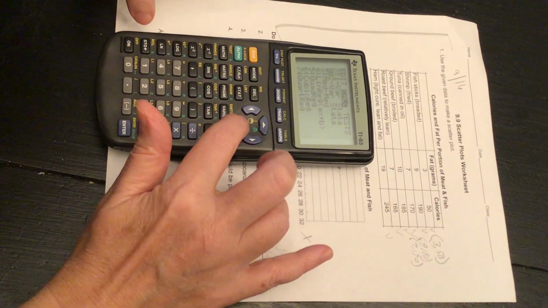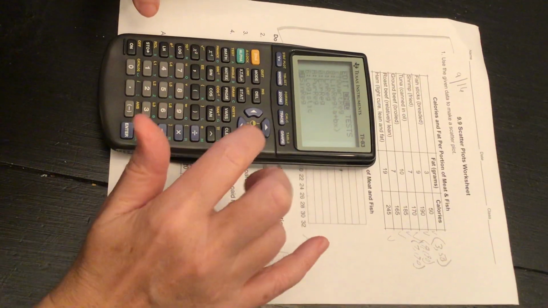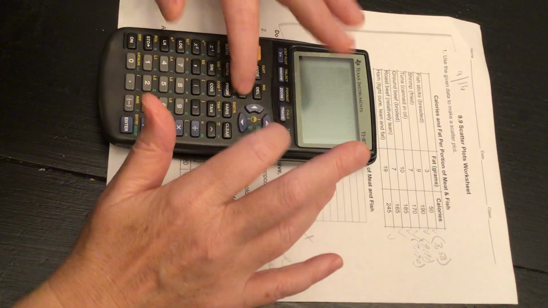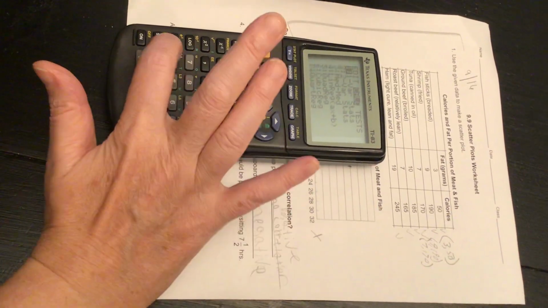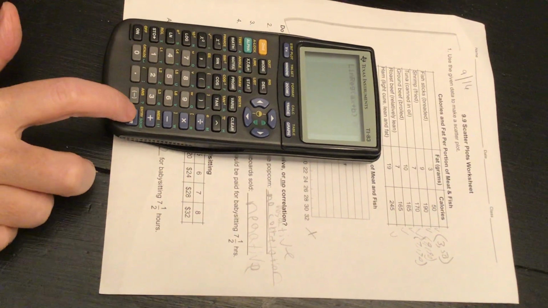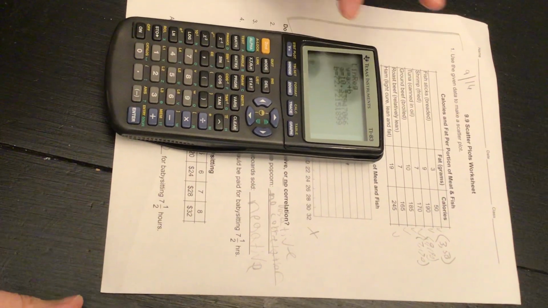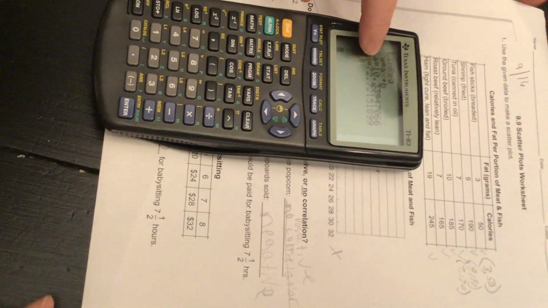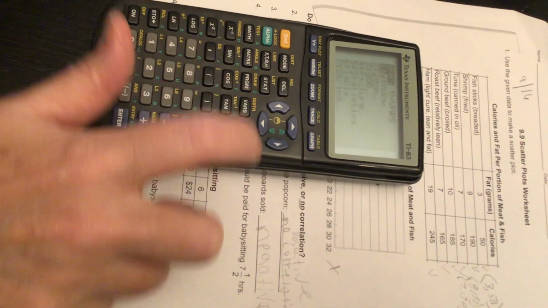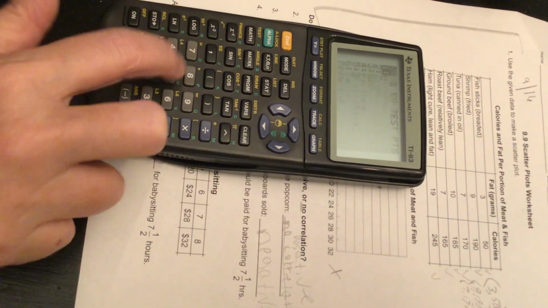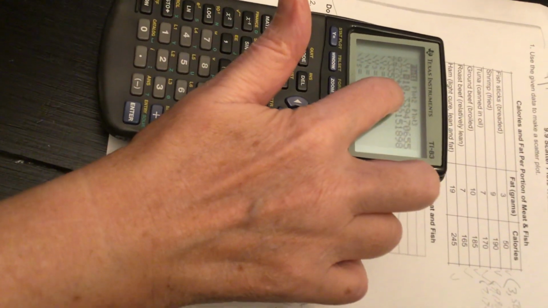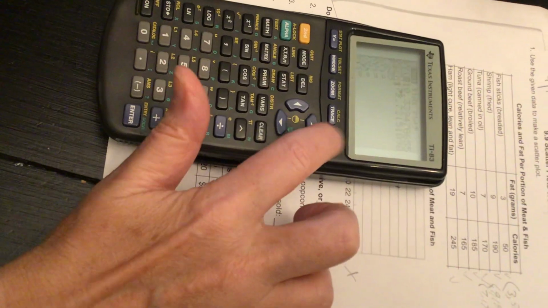You can arrow down, or let me just go back. Stat calc. You can arrow down or just hit the number 4. Now, when you hit 4, you are selecting it. You need to hit enter to calculate it. Now I'm going to go, I want to see this in the form of an equation. So I go to y equals vars 5 EQ, enter. It put the equation that we calculated into y1 and graph it.